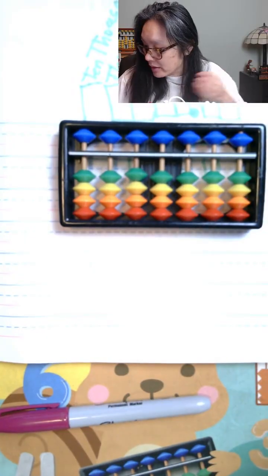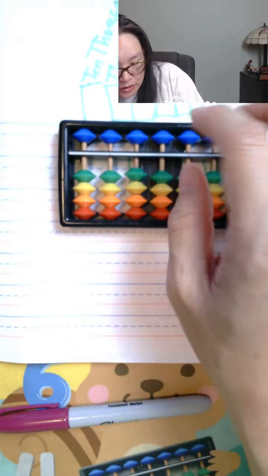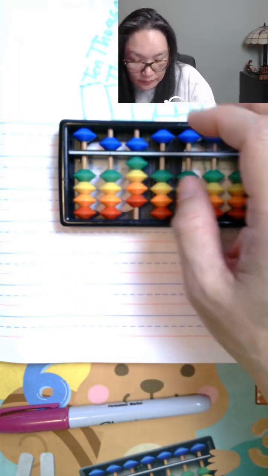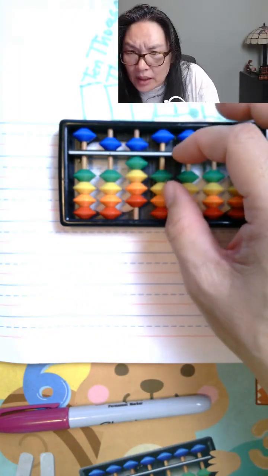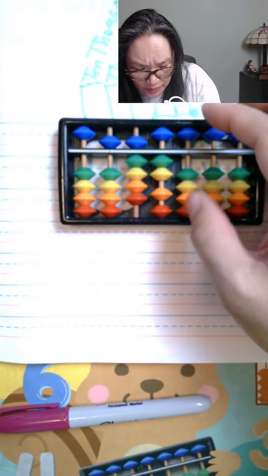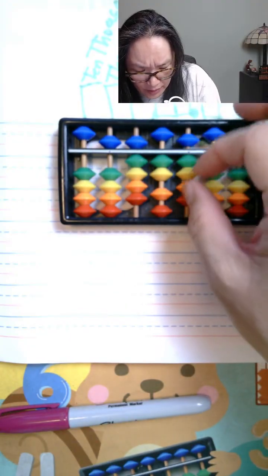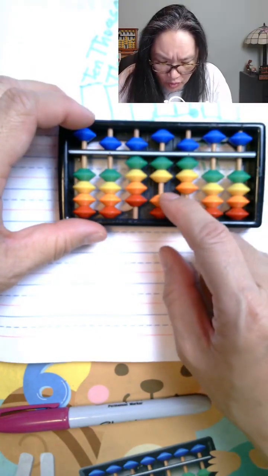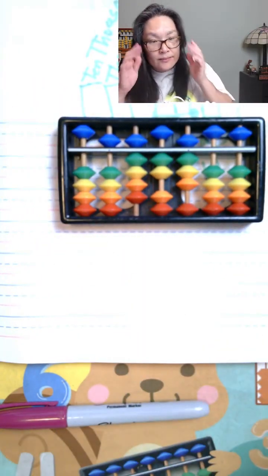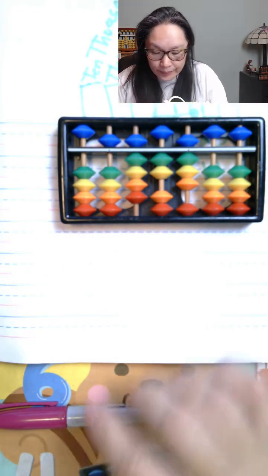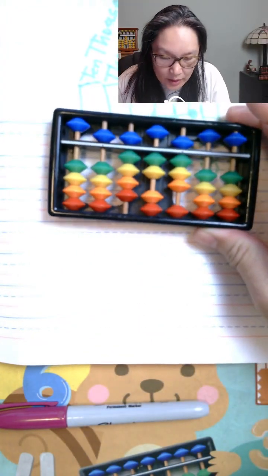Okay, we're going to do another number. Let's do another number. So if I have this number, we'll do this one and then that. Okay, so what number do you think this is? Let us see what number you think this is.